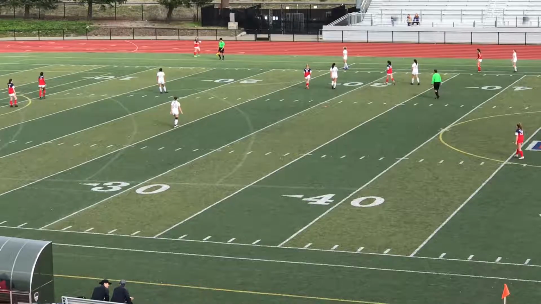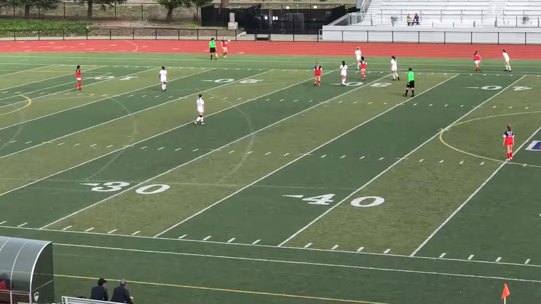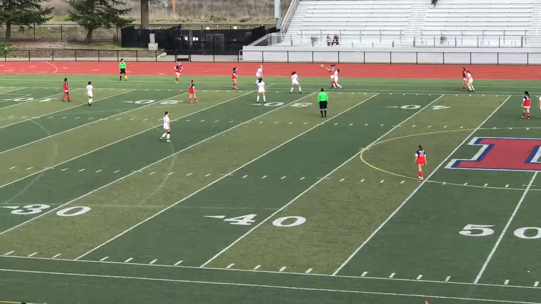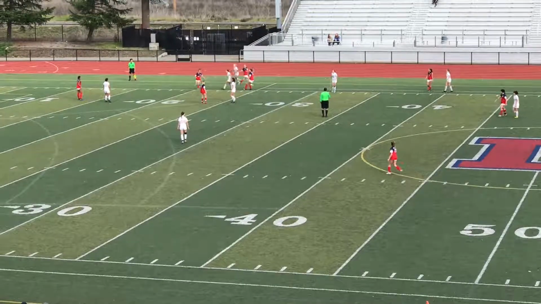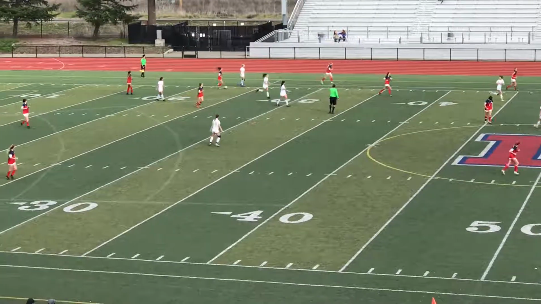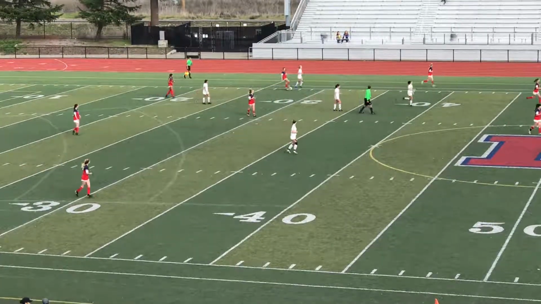Dublin High with some changes in the backfield. Throw in. Dublin High on the end of the throw in, trying to work it back. It's a foul. Windsor in the back of Dublin High. That'll be a free kick for Dublin.